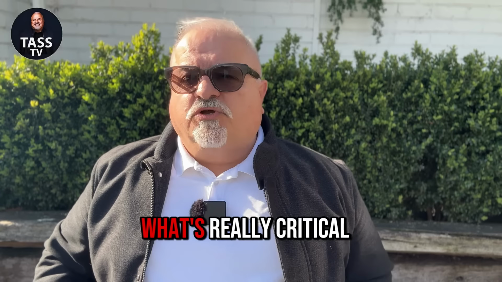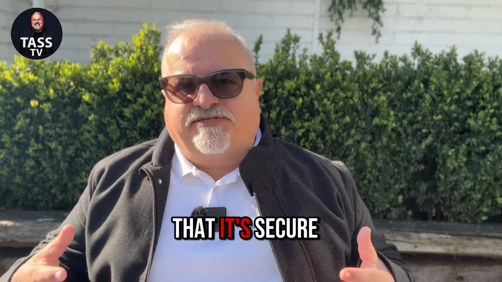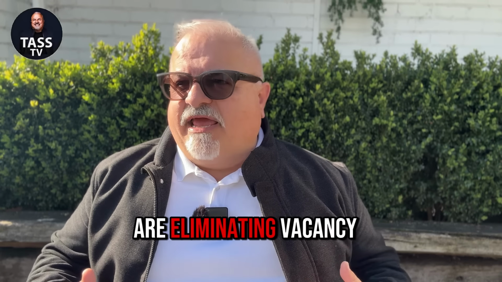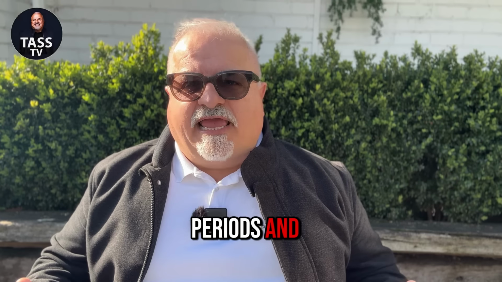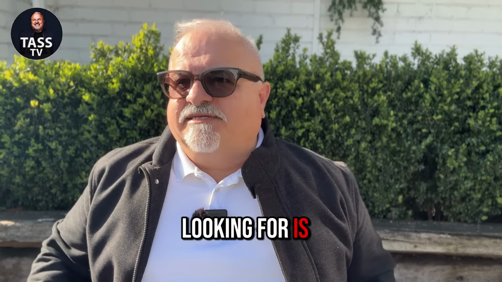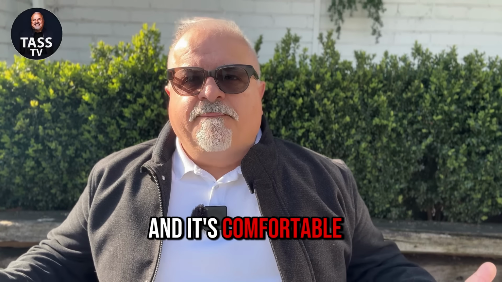But what's really critical is that cash flow continues, that it's durable and secure, and that property managers are eliminating vacancy periods. And tenants are human beings, and what they're looking for is a property that has minimum standards and is comfortable to live in.